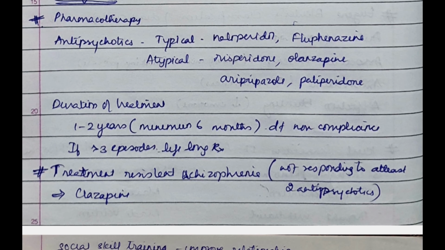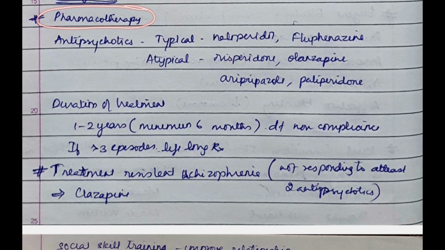Coming to management of schizophrenia, this is how you have to write in an exam. First thing is pharmacotherapy. In pharmacotherapy, first are antipsychotics, typical and atypical. If you write in tabular form, you can use more space. The typical antipsychotics are haloperidol, fluphenazine, and flupentixol. Then we have atypical antipsychotics: risperidone, olanzapine, aripiprazole, and paliperidone. This paliperidone is given once in 3 to 6 months.